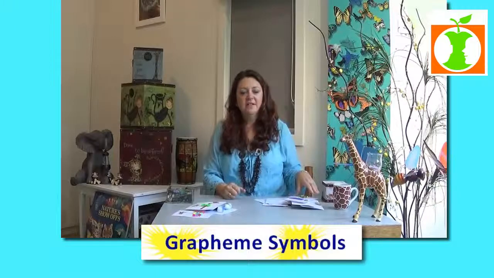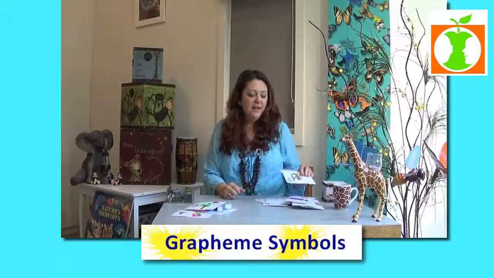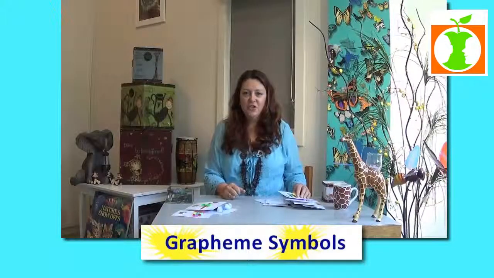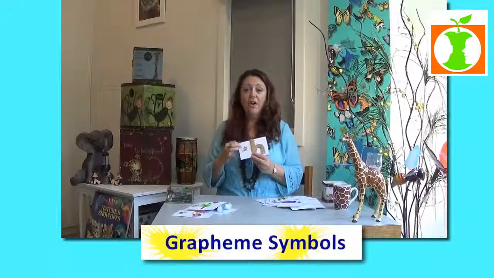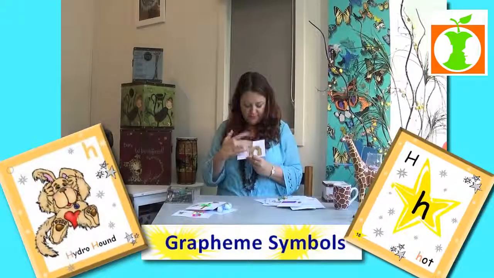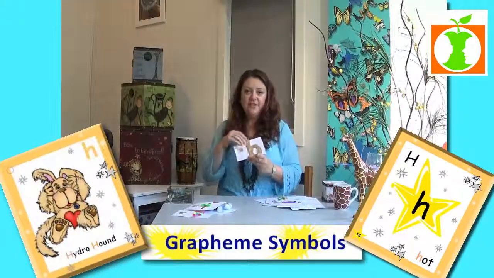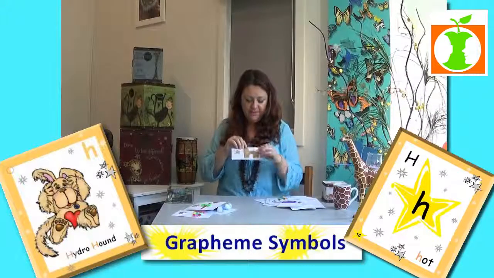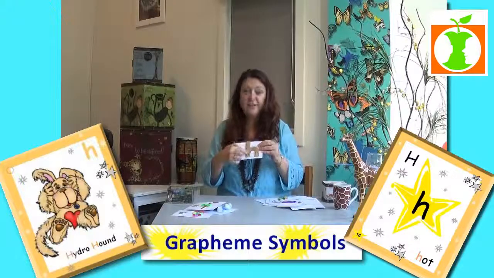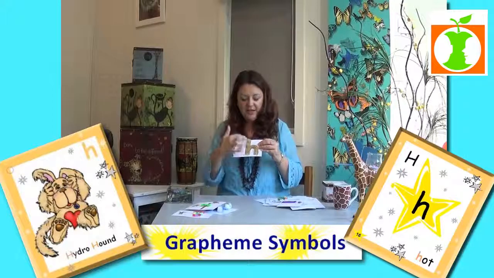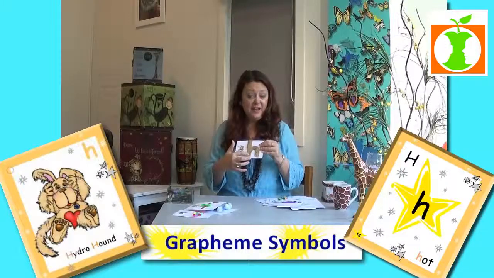With some of the characters and the graphemes, I tend to have some stories to assist children to retain the shape of the letter. Another one's the H, for example. So we've got Hydra Hound, and he's our puppy dog. So we've found some really nice textures here with fluffy fur. We've chosen the colour that's similar to Hydro, but I also remind them that Hydro's got his tail up, so then they can tell the difference between, say, the letter N and the letter H.